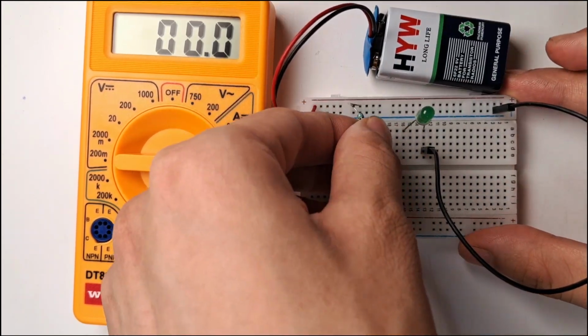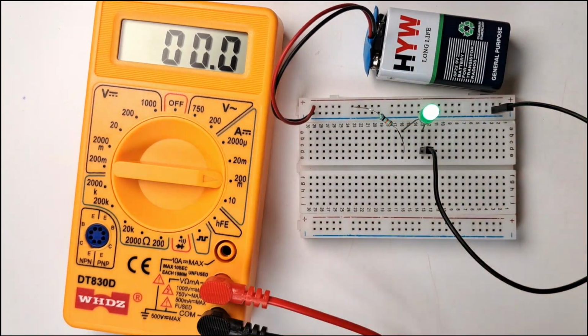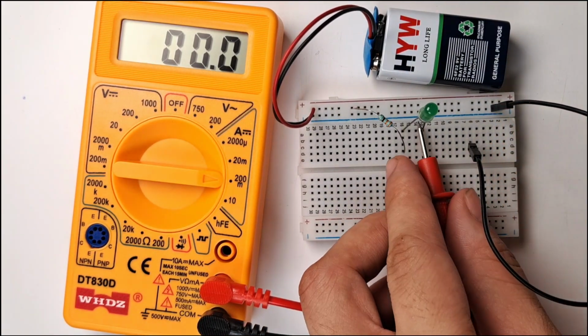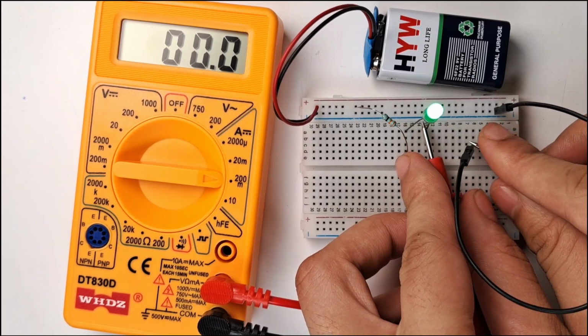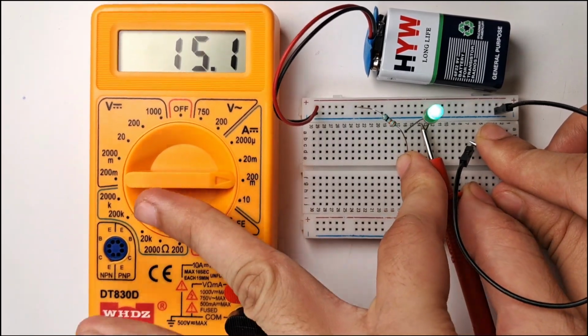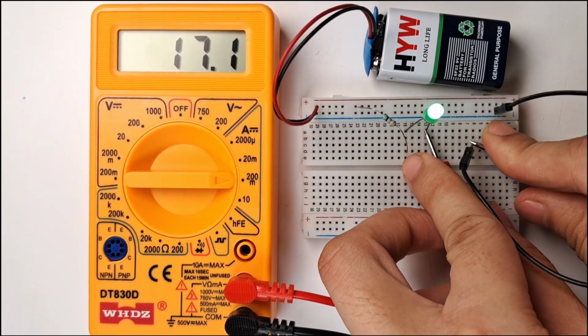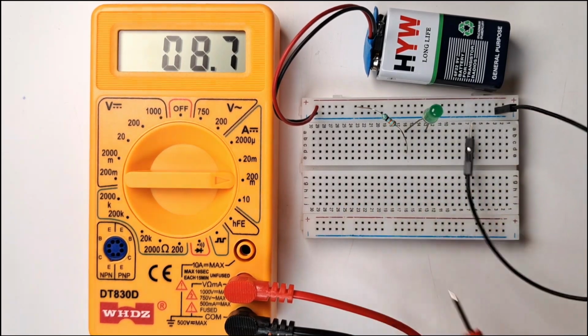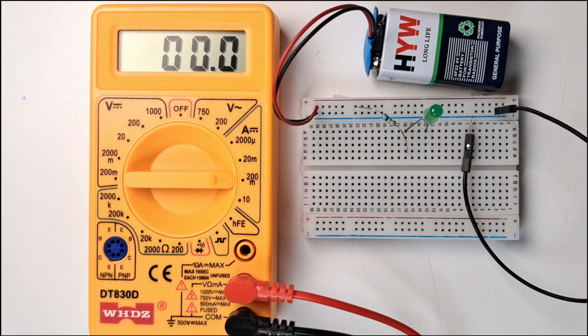We can even measure the electric current by breaking the connection between the negative terminal of the LED and the ground wire. Connect the red probe on the negative terminal of the LED and the black probe on the ground wire. We can see that there is still the same reading. The LED is taking around 17.2 milliampere of current. So it's important to understand that the resistor limits the current throughout the circuit, and in order to measure current we have to connect the multimeter in series always.